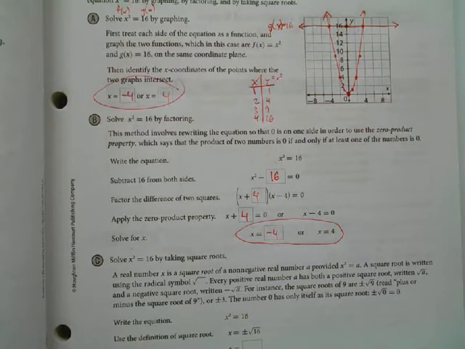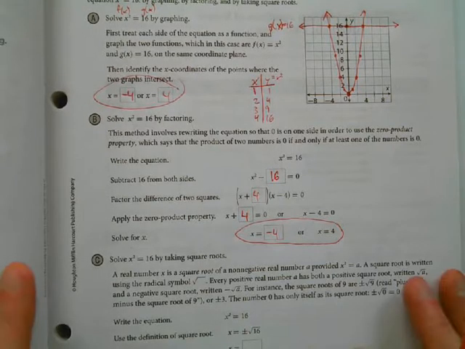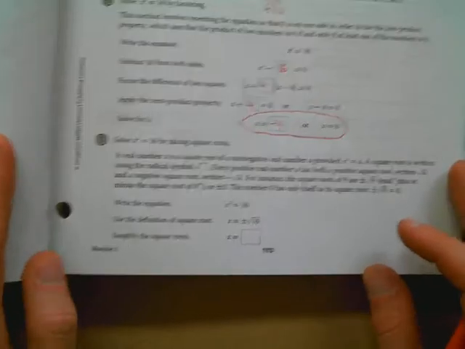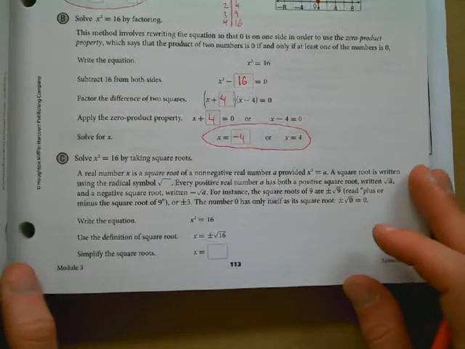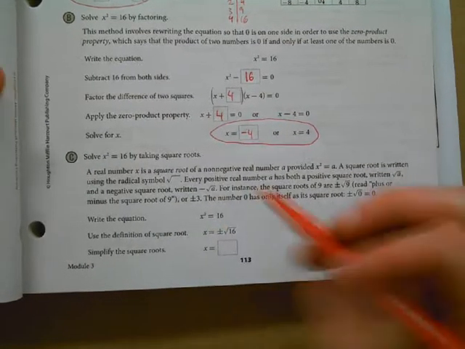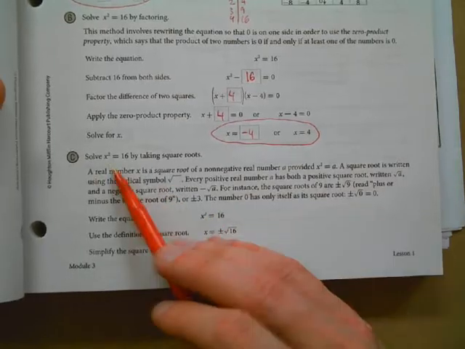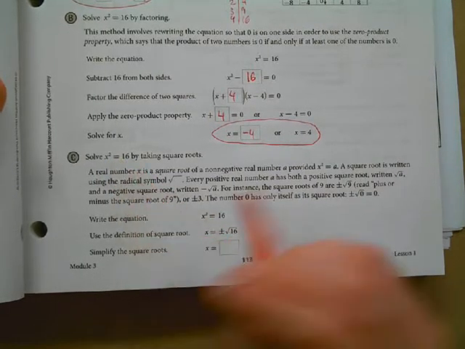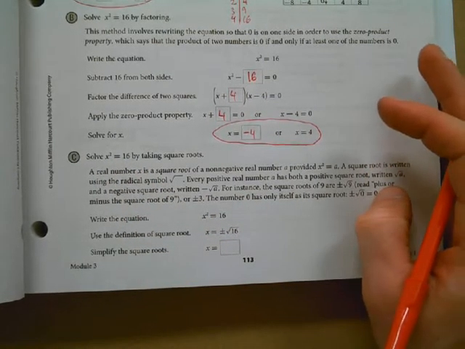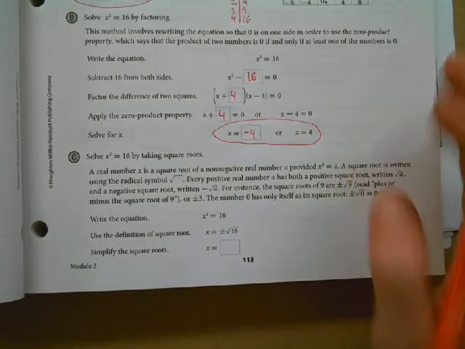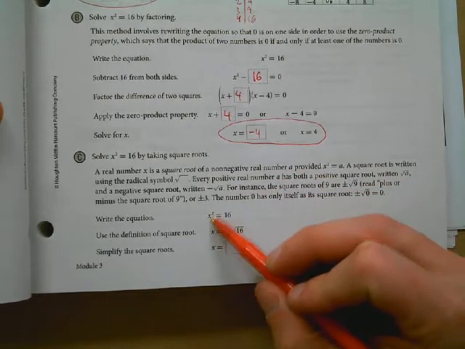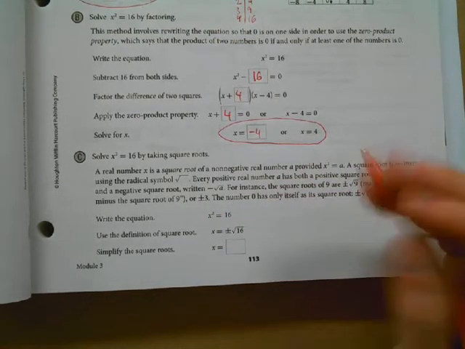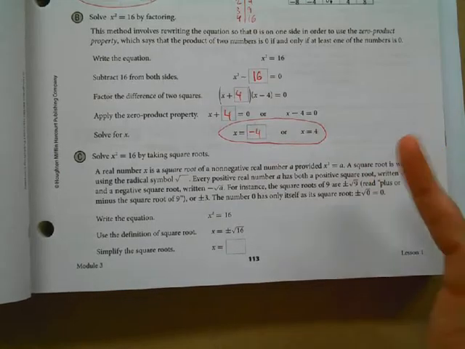Last thing here, letter C, we're now going to solve by taking the square root. All right? The idea here is that when we're solving an equation, what are we really trying to do? We want to get the x by itself, right? But what's with the x here that we need to get rid of? A square. And how do you cancel out a square? You square root both sides.